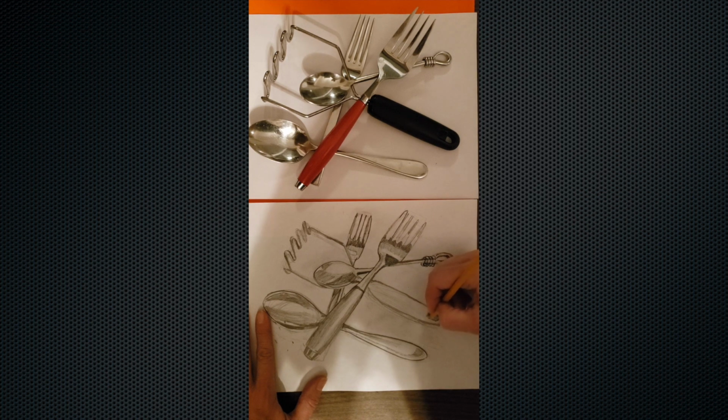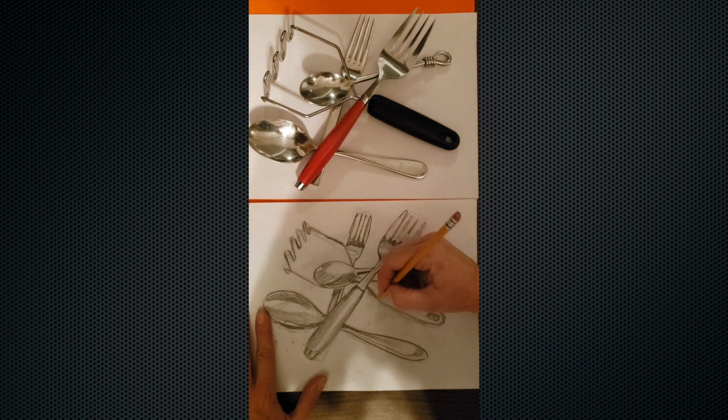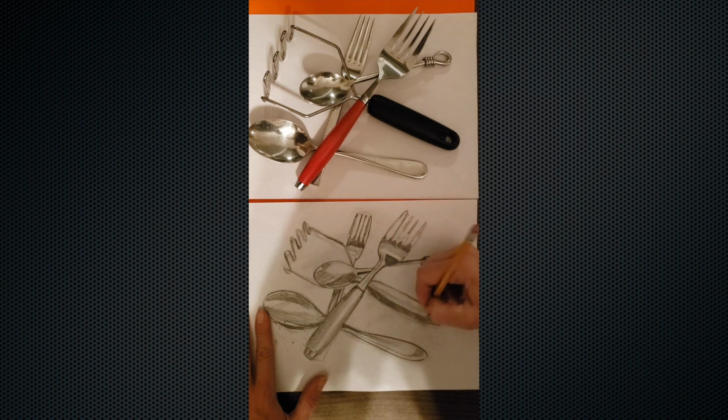See, and this is plastic as well, not the metallic. So I don't really have to worry too much about making this look metallic because it's not. Just going to give it some little bit of value though, so it looks like it has some form. Very light area here, and then some darker value over there.